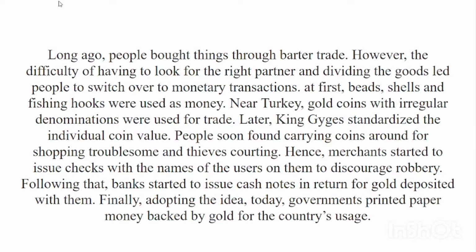The summary says, long ago, people bought things through barter trade. However, the difficulty of having to look for a right partner and dividing the goods led people to switch over to monetary transactions. At first, bead shells and fishing hooks were used as money. Near Turkey, gold coins with irregular denominations were used for trade. Later, kings and guides standardized the individual coin value. People soon found carrying coins around for shopping troublesome, and thieves were lurking.